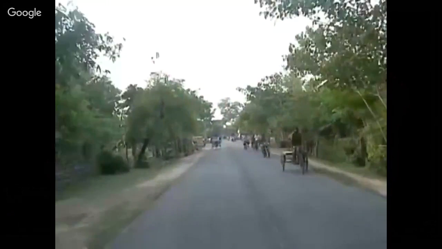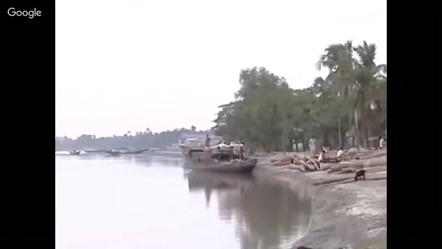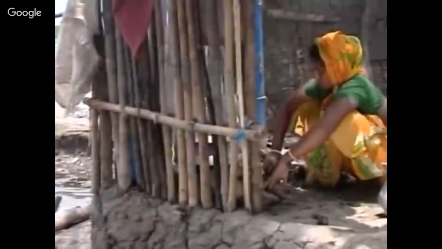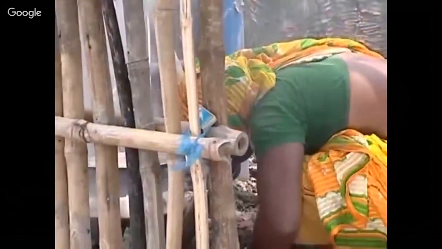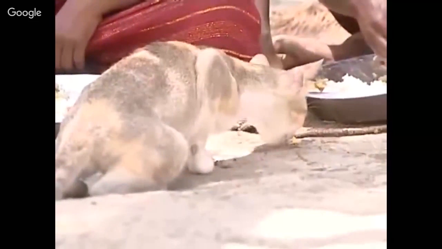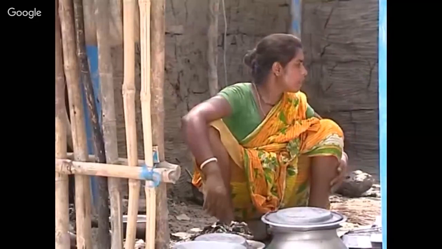Satkhira and the nearby Sundarbans are being ravaged by excessive logging, and the spread of commercially owned shrimp farms has salted and ruined once fertile land. Anjana can only afford to prepare one meal a day for her children, plain rice and nothing else. If they're lucky, they get occasional scraps of fish her husband wasn't able to sell at the market. They eat what they can to survive.